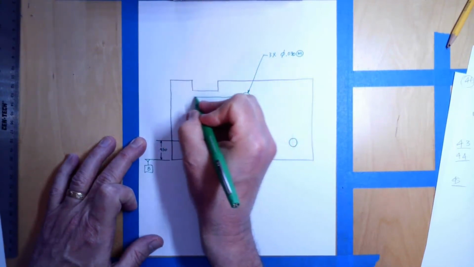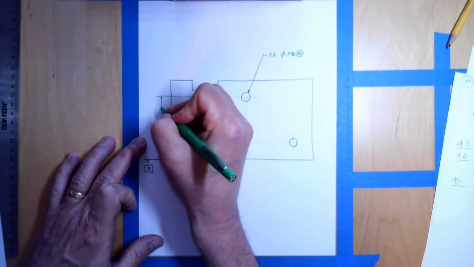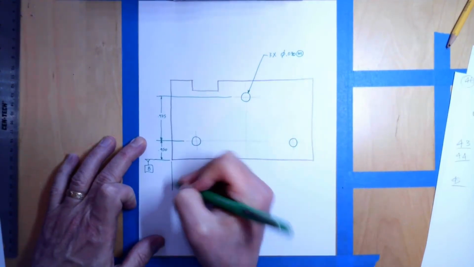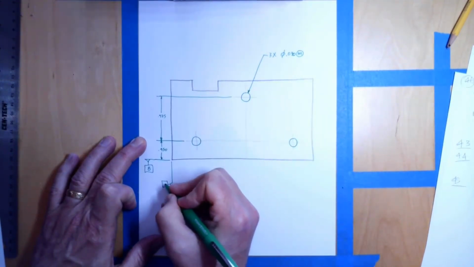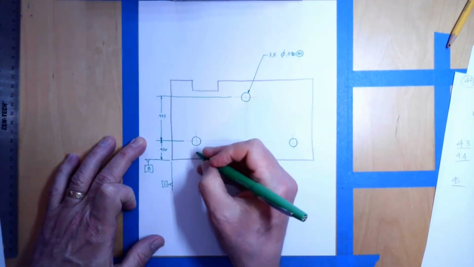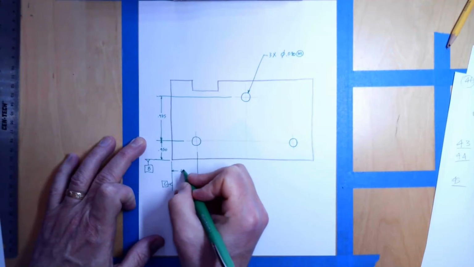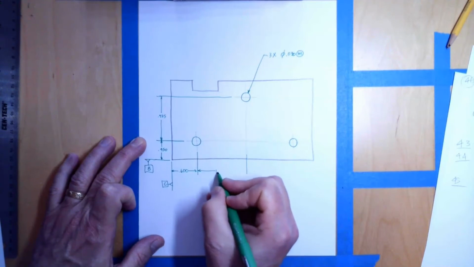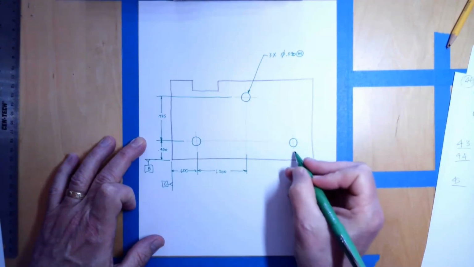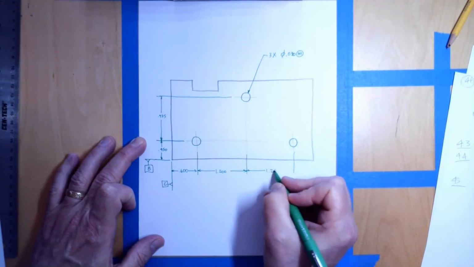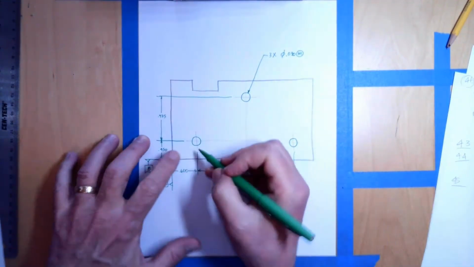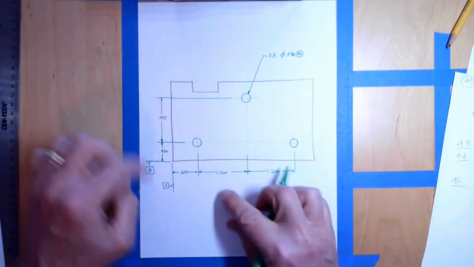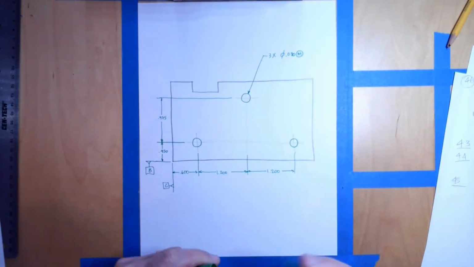And 0.975, and from C, remember this is C, this is going to be 0.6, 1.2, and a further 1.2. All right, so these are the 3 tolerance zones and where the tolerance zones are fixed, according to the basic dimensions and the size of the tolerance zone in the feature control frame.